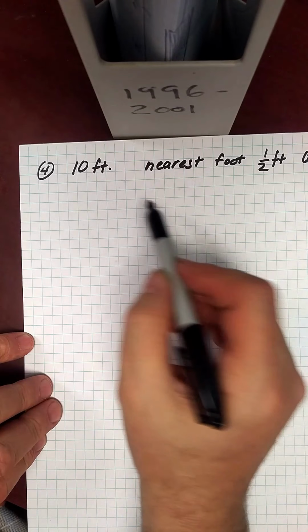If it's under half, we'll round down. Over half, we'll round up. So that means it has to be either a little bit under half to round 10 up to 10 and a half, or a little bit under to round down to 10 feet, or it could be like 9 3/4, then we round it up. So she just did to the nearest.